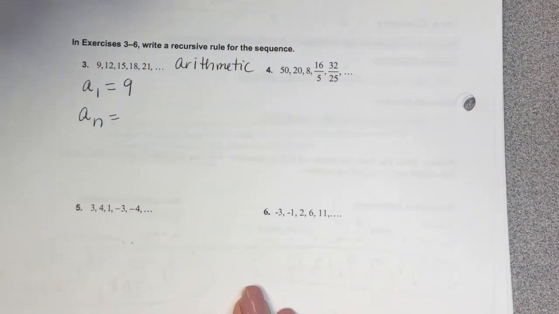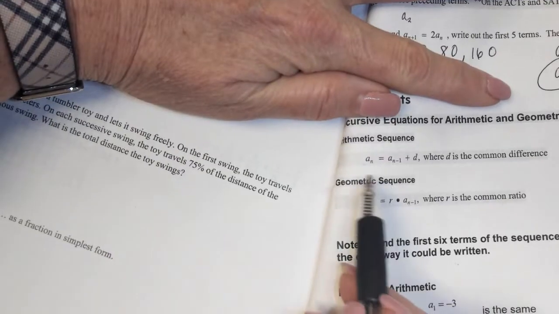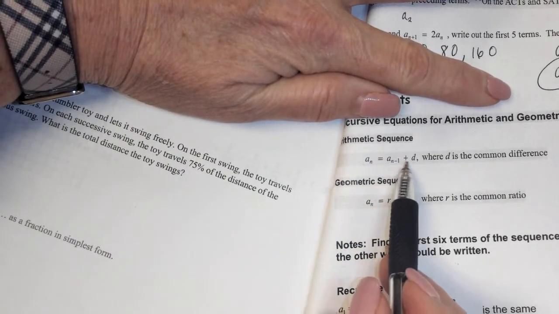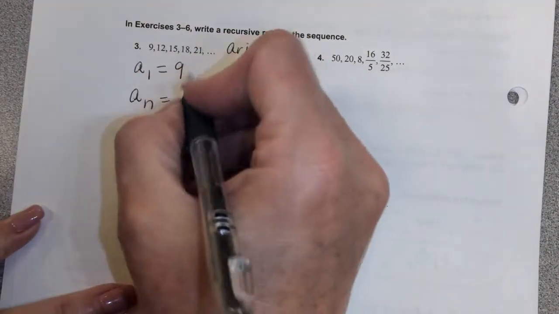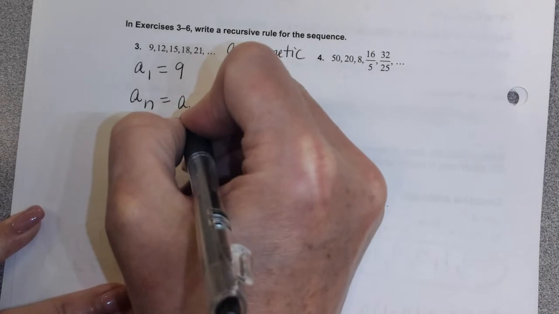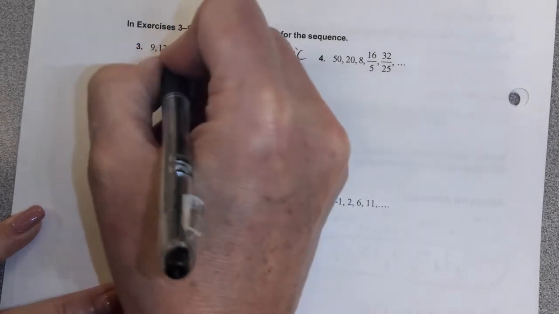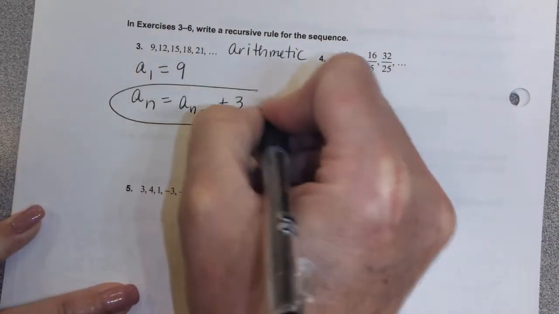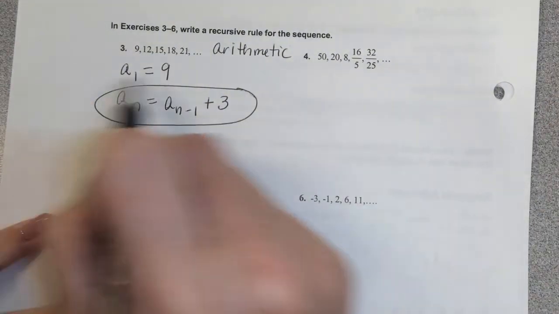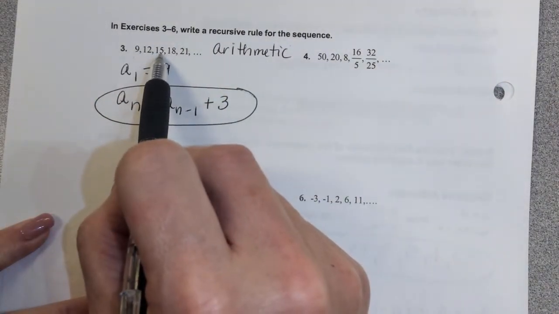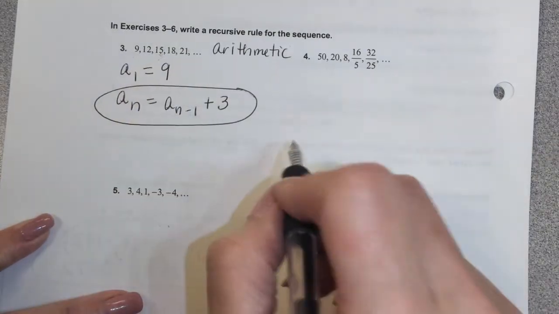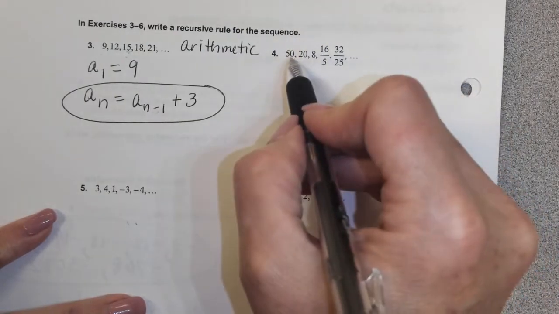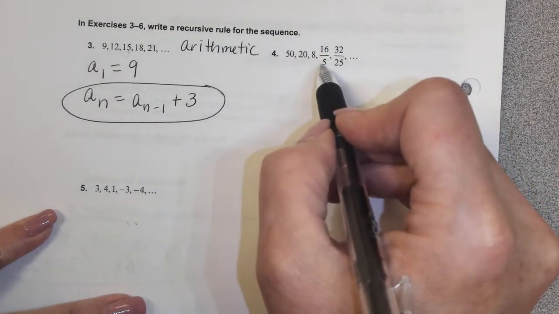Back on that other side, we had that rule for the recursive arithmetic, and it's just going to be a sub n equals a sub n minus 1 plus d. Look back through your notes to find formulas. So this is going to go a sub n minus 1 plus d, where d is 3. That's how much we're adding on every time. And I should check it out, see if it works. The third term would be equal to a sub 2, which is here, plus 3. Works.